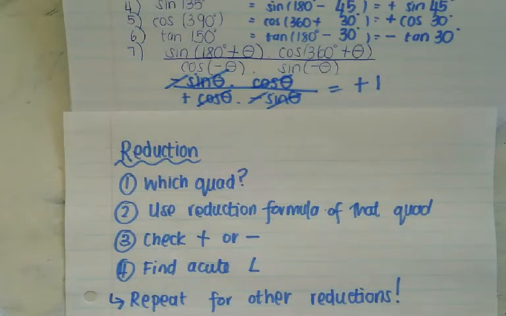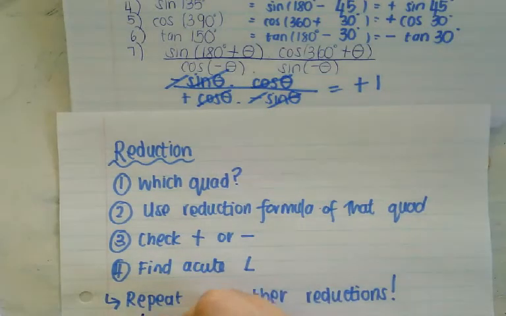Ask yourself which quadrant. Use the reduction formula for that quadrant. Is your function positive or negative? Find the angle, and if there's more than one reduction, repeat for each one that you see, and then after that repetition, cancel and simplify where possible.